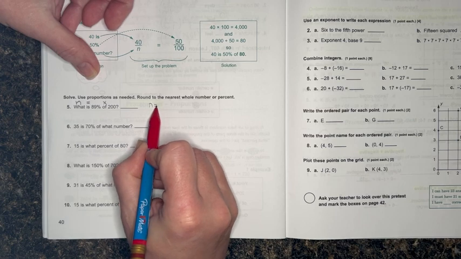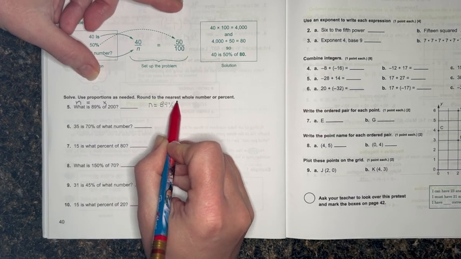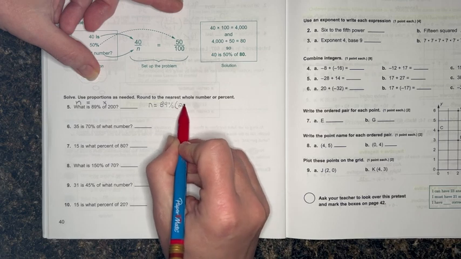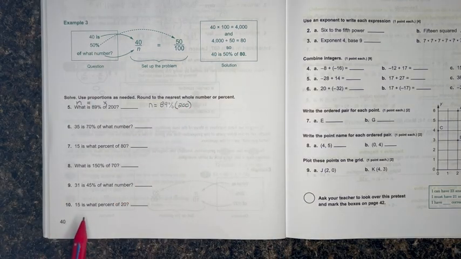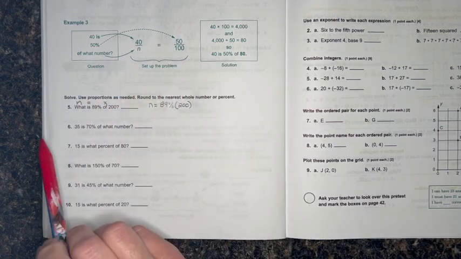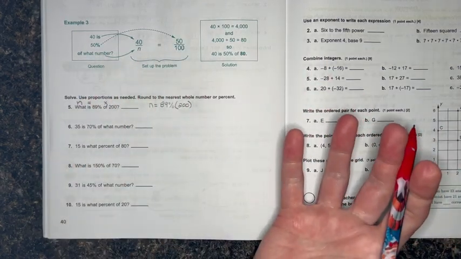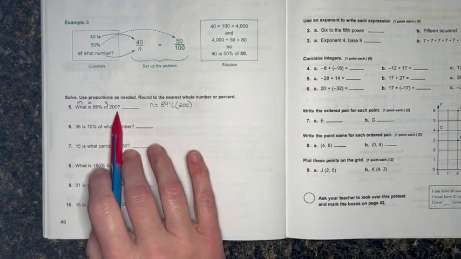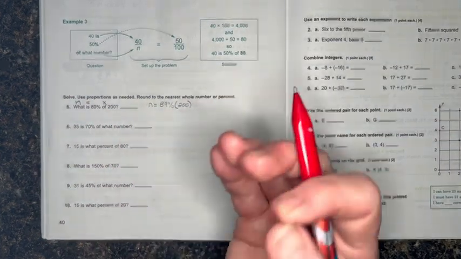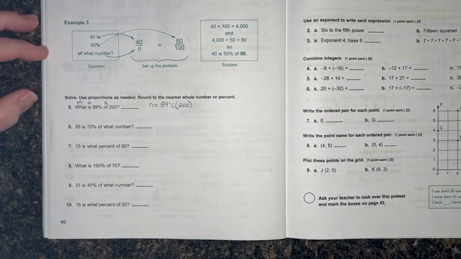What is 89% of 200? This is what we need to do. This is the problem that we need to solve. Setting up these equations doesn't help us, okay? It doesn't help us in the long run. Being able to read a question and write it as an equation is far more beneficial. So that's what we are going to do.